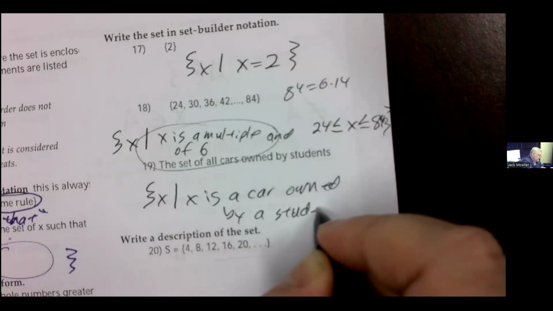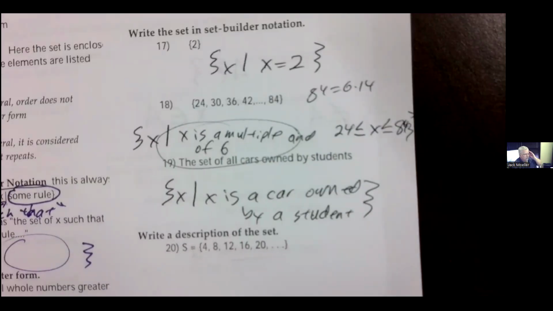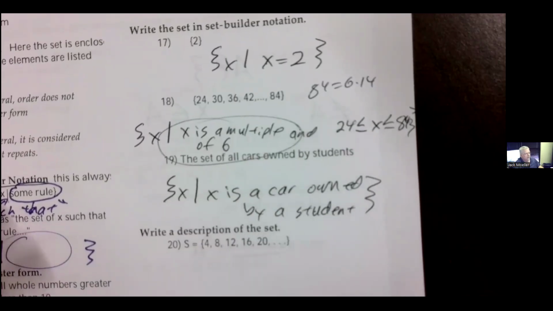So sometimes you can take that sentence form and just rewrite that as your rule. Now, we're not going to let you get away with that with the mathy stuff. But something like this, that would also be acceptable.